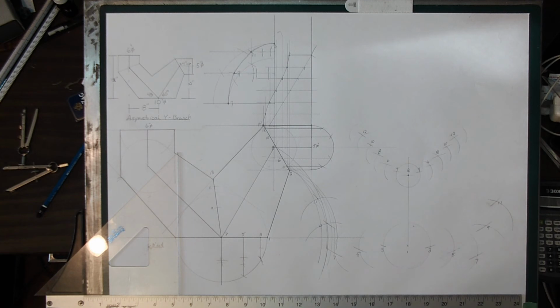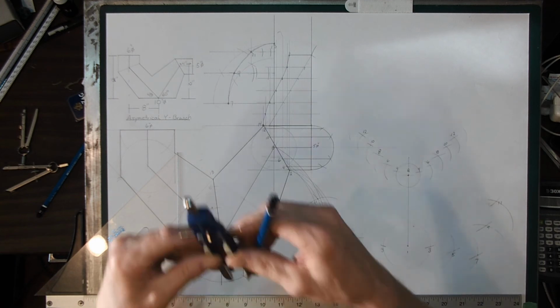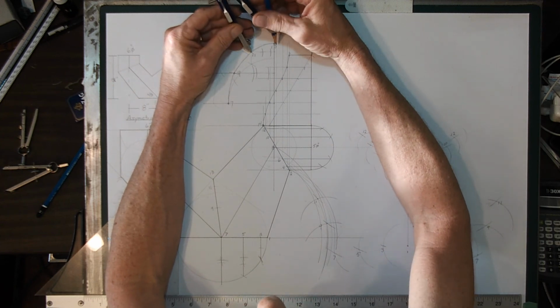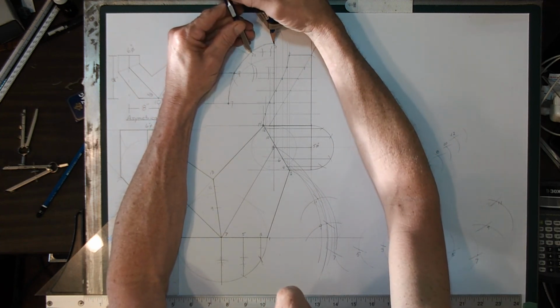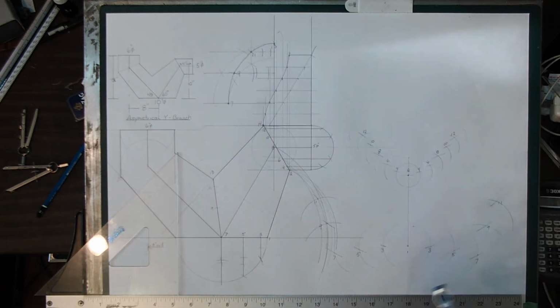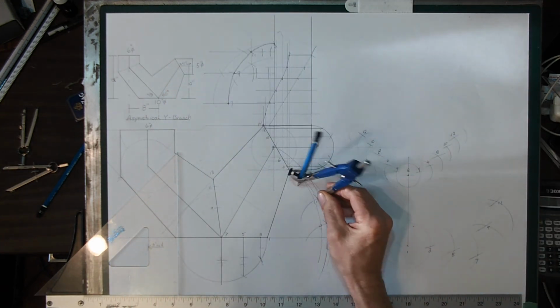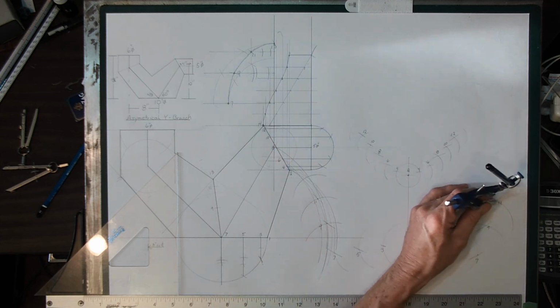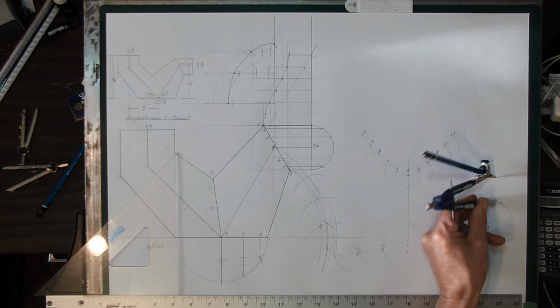And from 11, 13, we're going to get that off of the sector profile ellipse right here. So from 11 to 13 is this length. From 11, somewhere on this arc, will be 13.